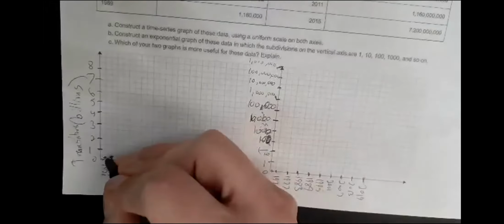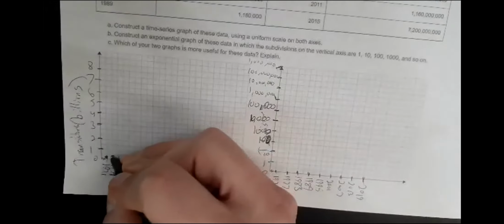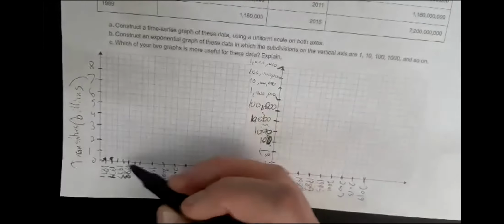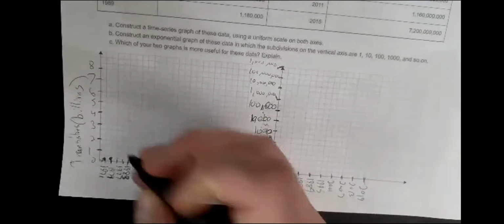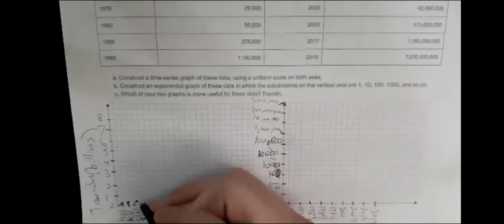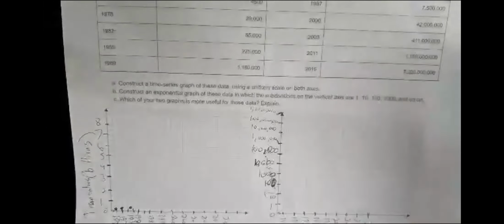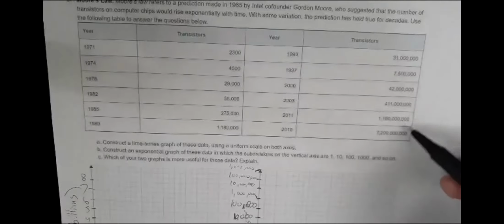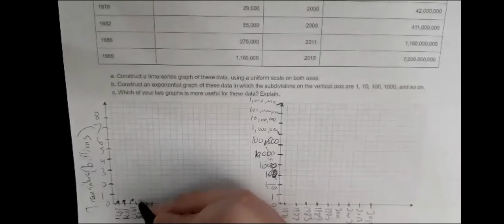So I go 1971, I plot it. I go to 1974, I plot that. 1978 is right after 1977. It's somewhere down in here. You might notice all your numbers are under a billion until we get to like 2011. So they're going to be under a billion.